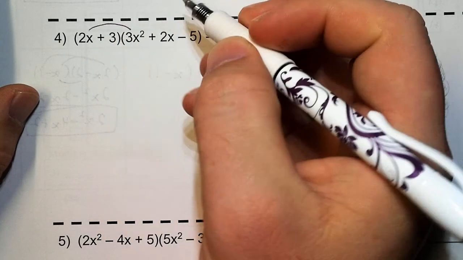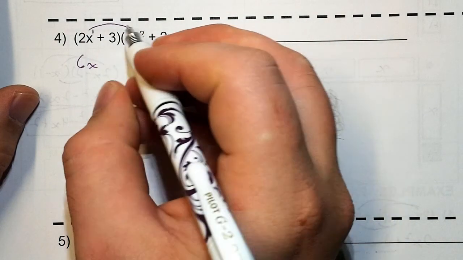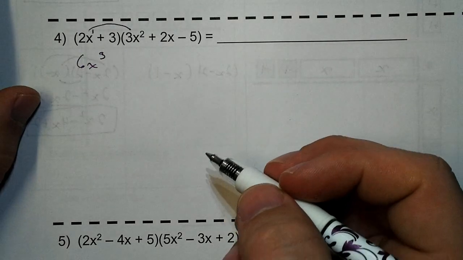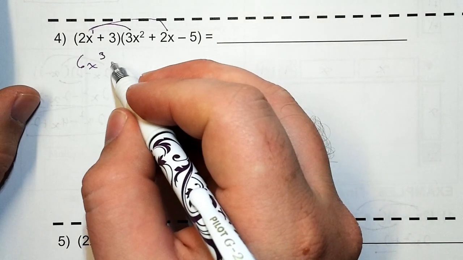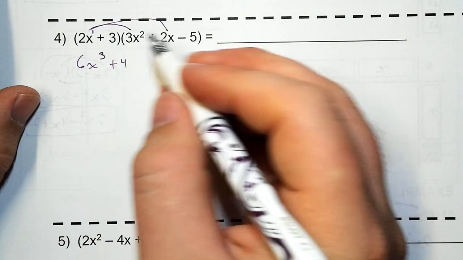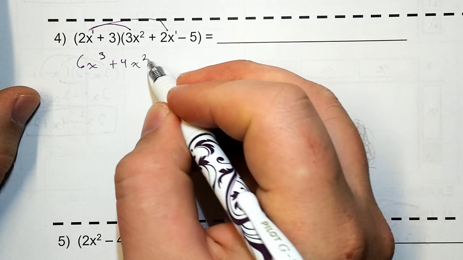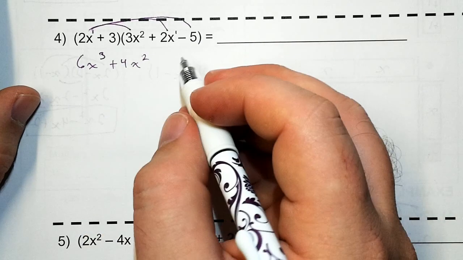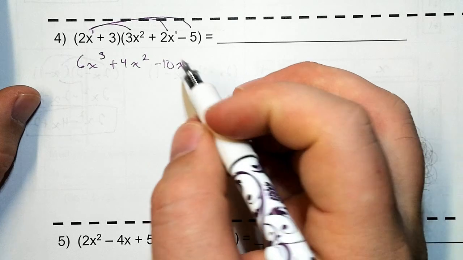2x times 3x squared will give me 6x, and there's 1 here and there's 2 here, so it's actually going to be 2 to the third. Got to use your product rule, right? And then 2x times 2x, 2 times 2 is 4. I have 1x there and I have 1 here, so that's going to be x squared. And then we've got to do 2x times negative 5. 2 times negative 5 is negative 10, and there's 1x, so this still gets an x.